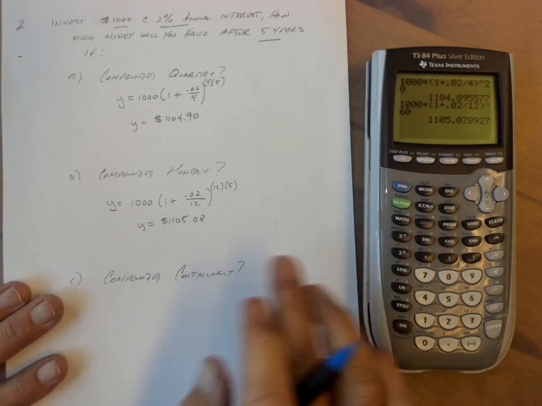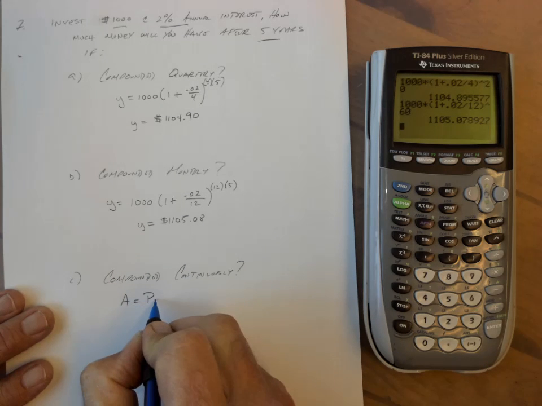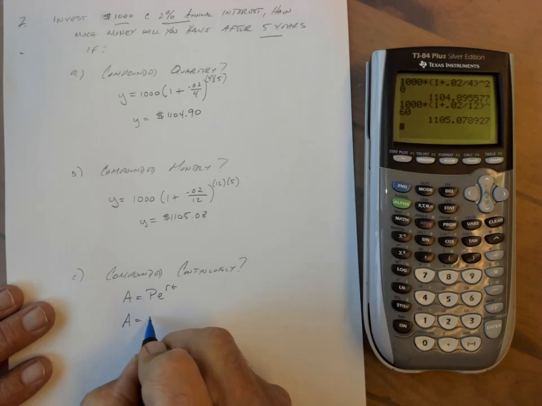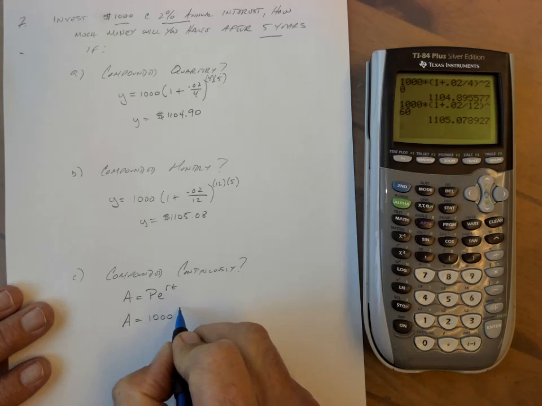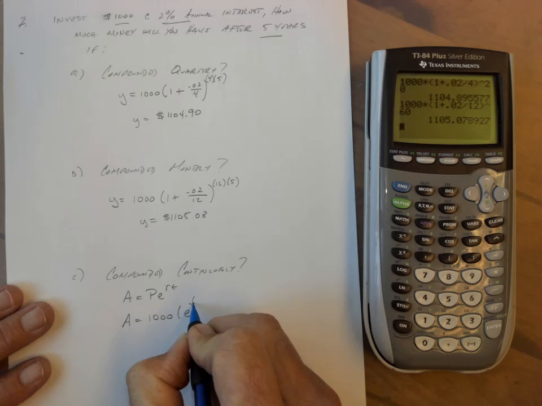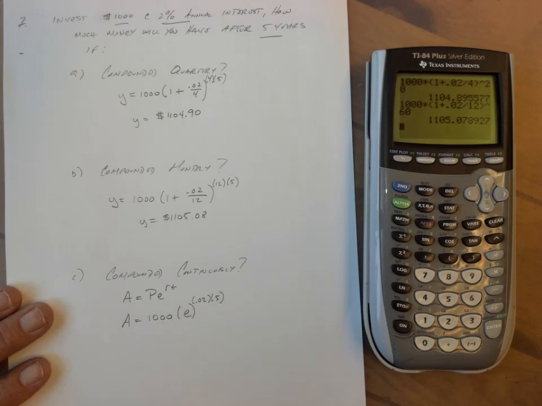Now compounded continuously. Remember, we use the equation A equals P times e to the rt. So A is the amount we have after a period of time, P is the amount we invest, e raised to the r, which is the interest rate, which is 0.02, times the time, which is 5.